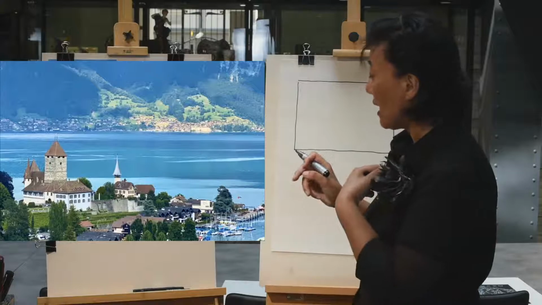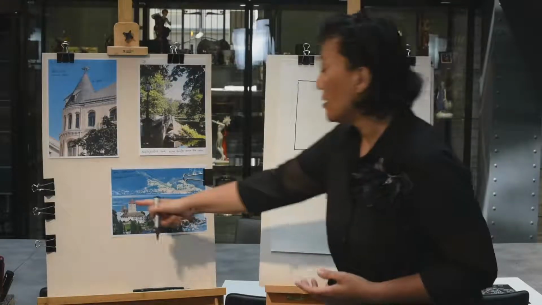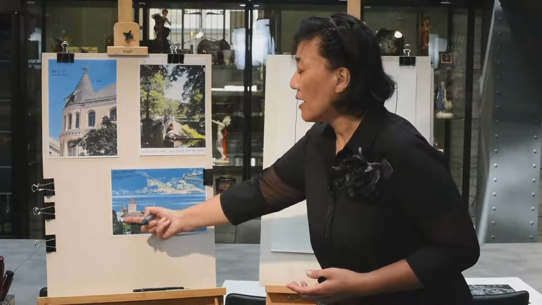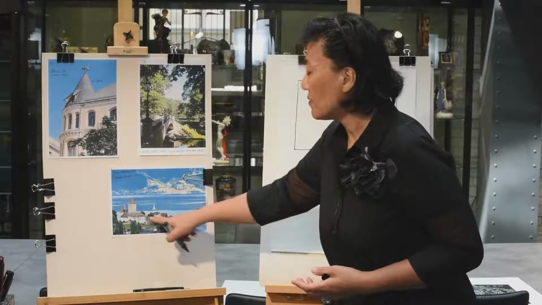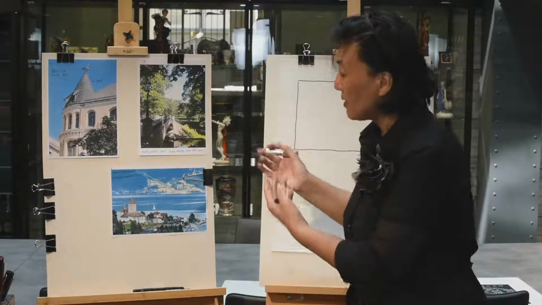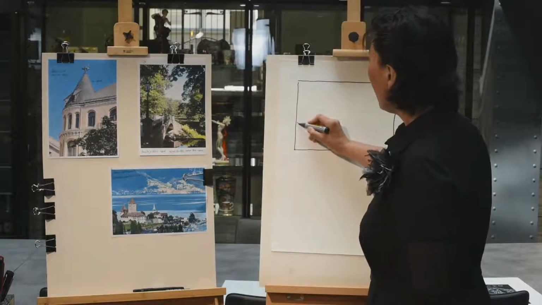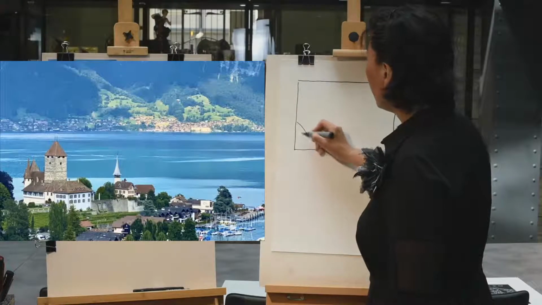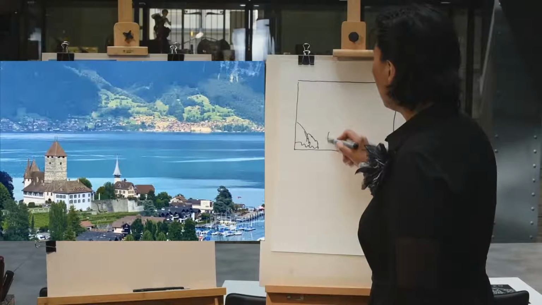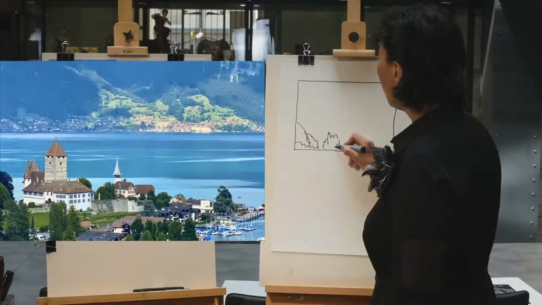For me, I choose the front part, because when we choose the front part, we can understand which part of the second layer, these buildings, are inside or outside. So first, I will try to follow the picture, the lines, to fill in the front.